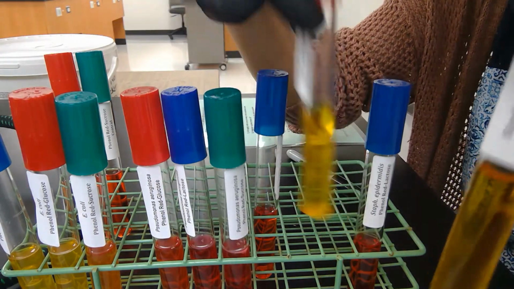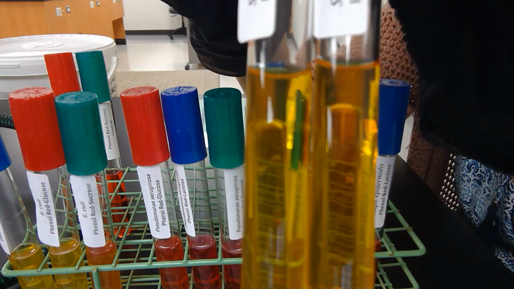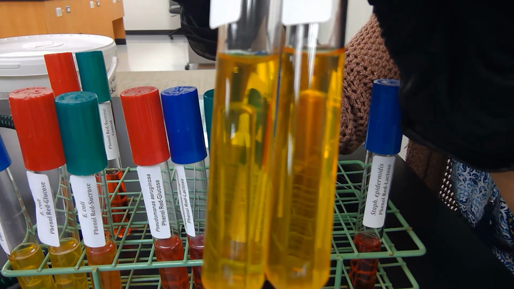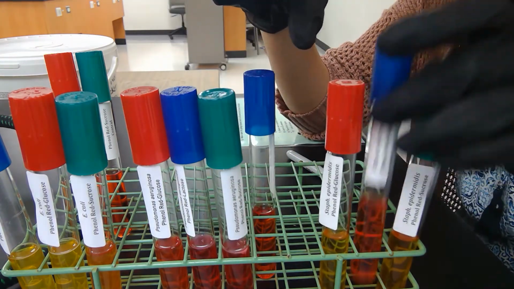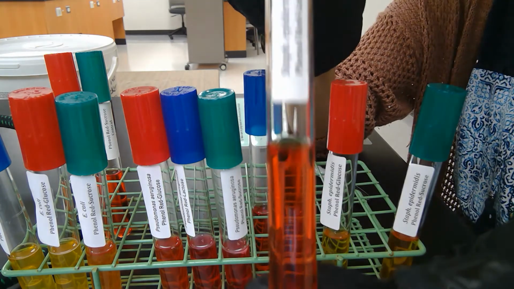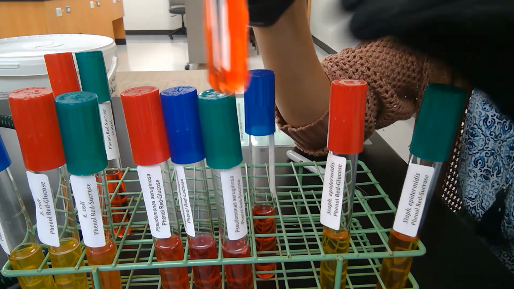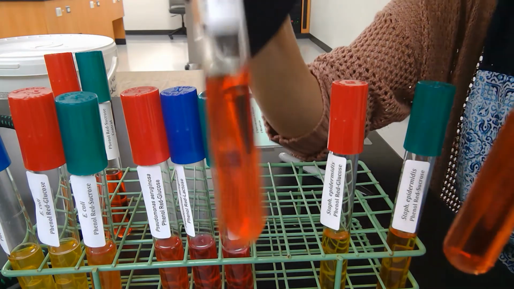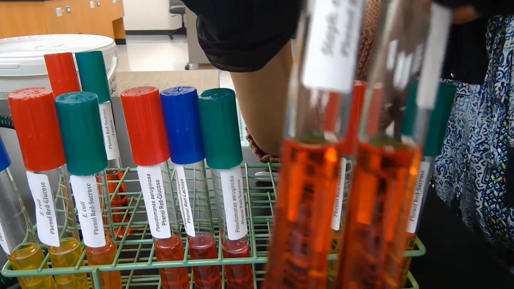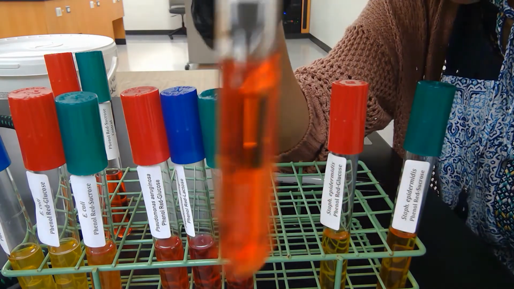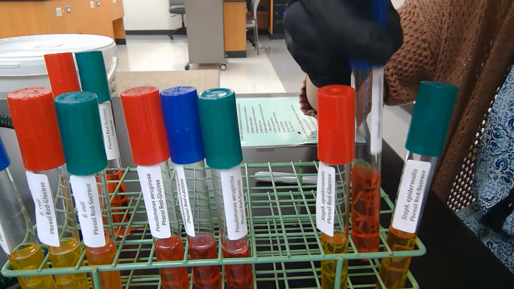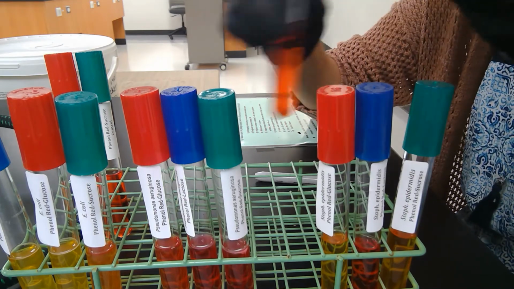These are yellow, but there's no bubble in the Durham tube, so that means it's not happening as fast. This one is probably fermenting also. If we compare this lactose to the lactose control, they look about the same, but it's possible that this one is also being utilized, but we won't know for sure for that one.